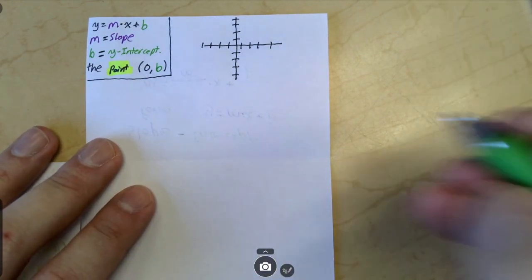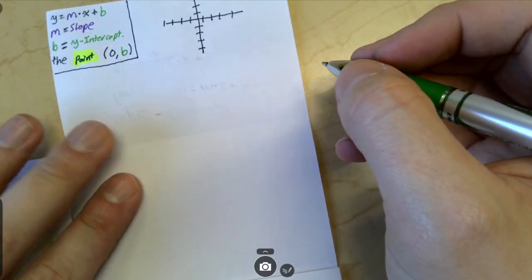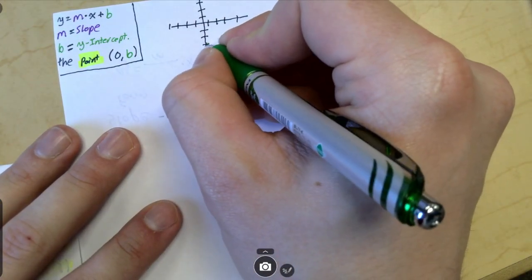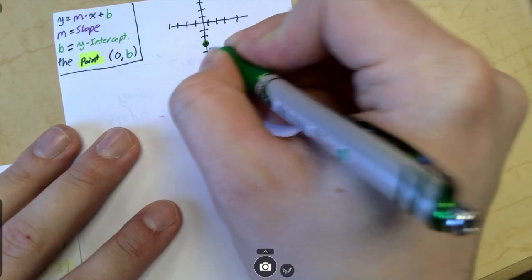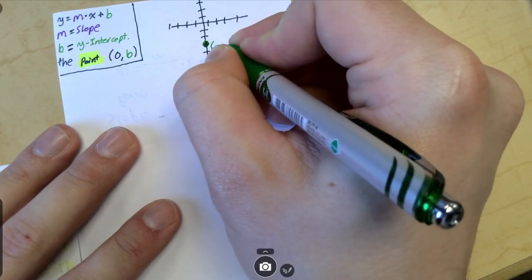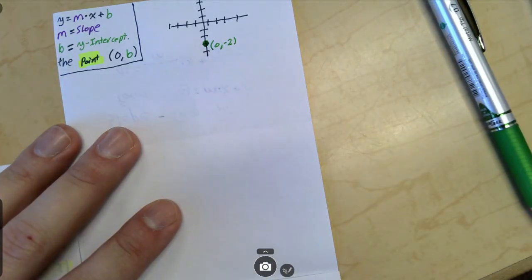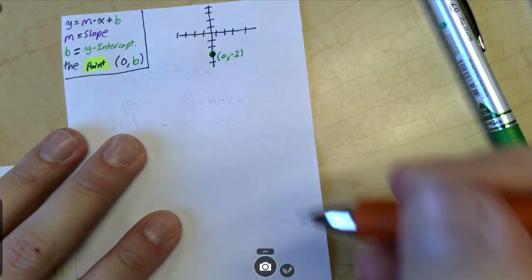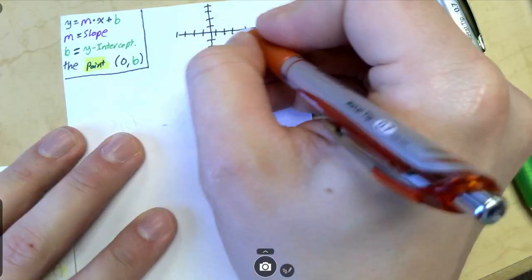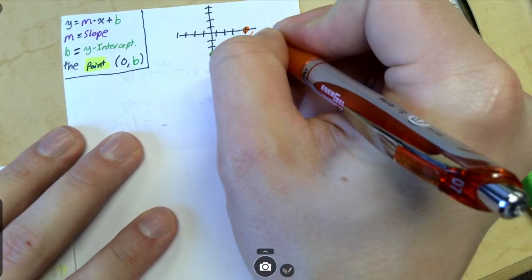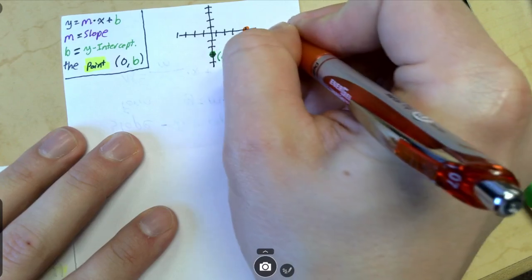We have 2 points that we are working on for this graph. Our first point is at 0, -2. And I'm using the color coding for these points on purpose. Our next point over here on the line is 4, 0.